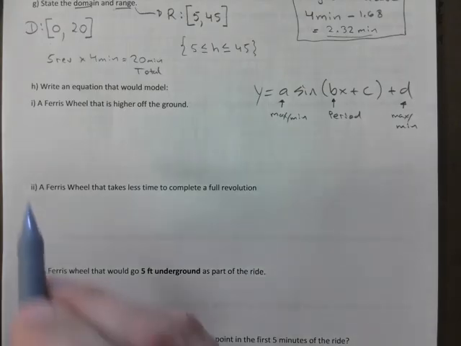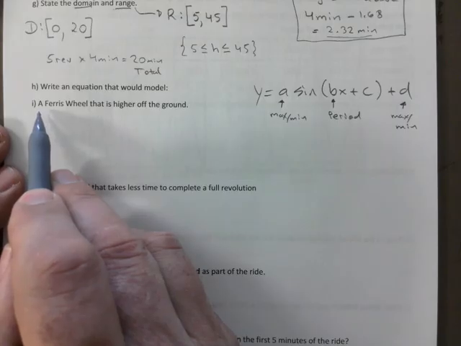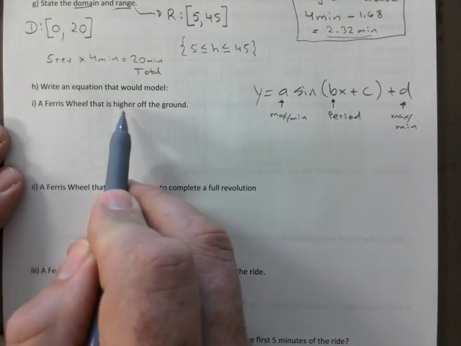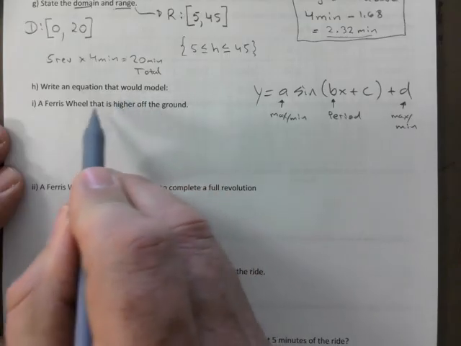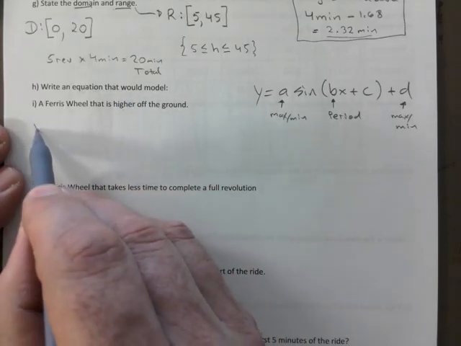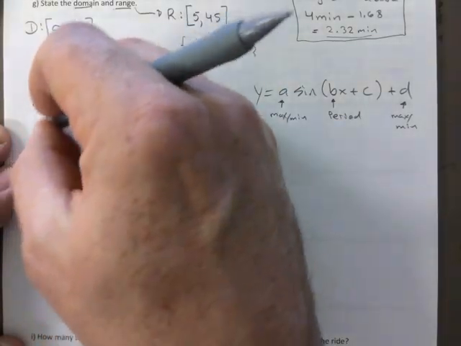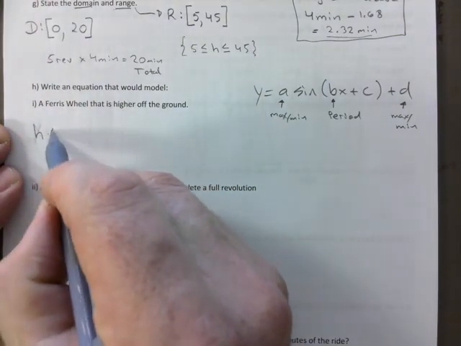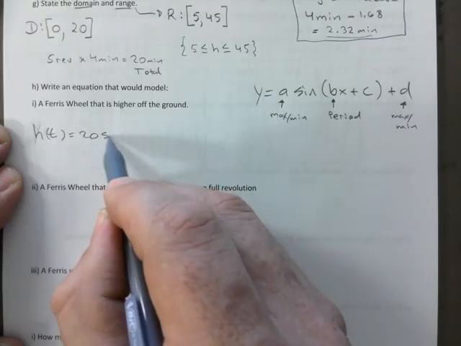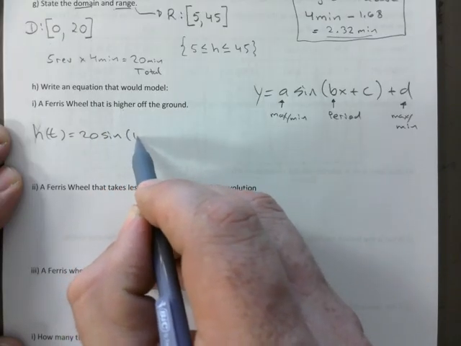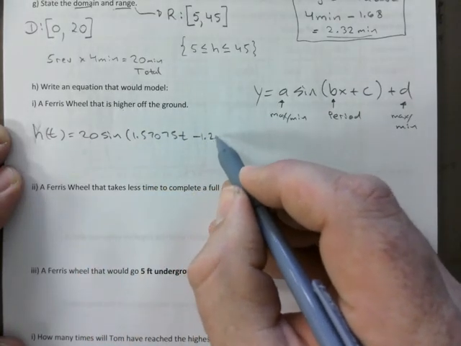Okay. So if this question asked you about a Ferris wheel that is higher off the ground, right? Write an equation that would model a Ferris wheel that is higher off the ground. I'm going to say this. I'm just going to copy. They have H of t. You got to stick with that. H of t, 20 sine, and we're just going to do the 1.57075 t minus 1.25.